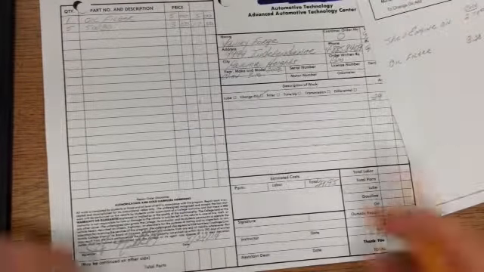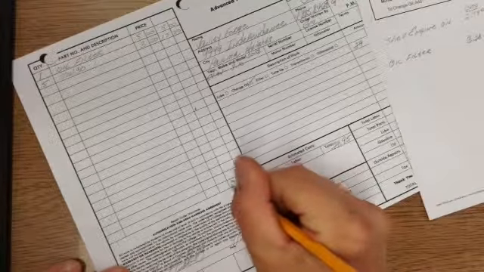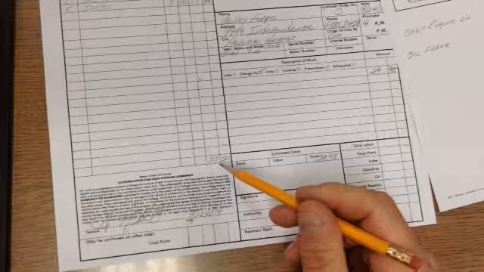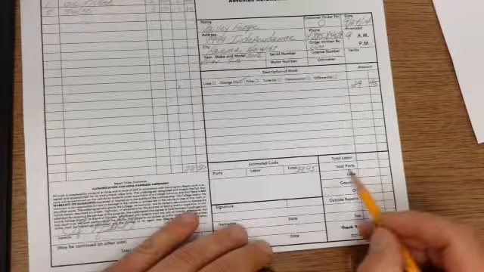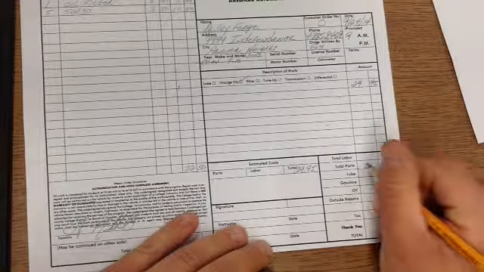Those are all the parts that I'm going to be using, and I'm going to drag those down. I come up with $22.50, which is going to be my total for parts. I can enter that in over here as well, where it says parts total.